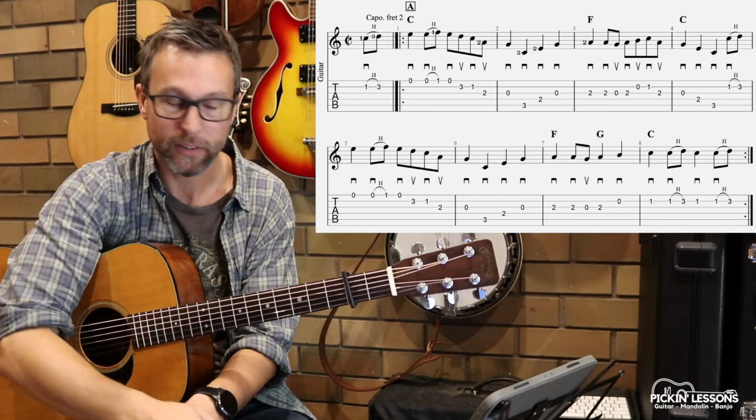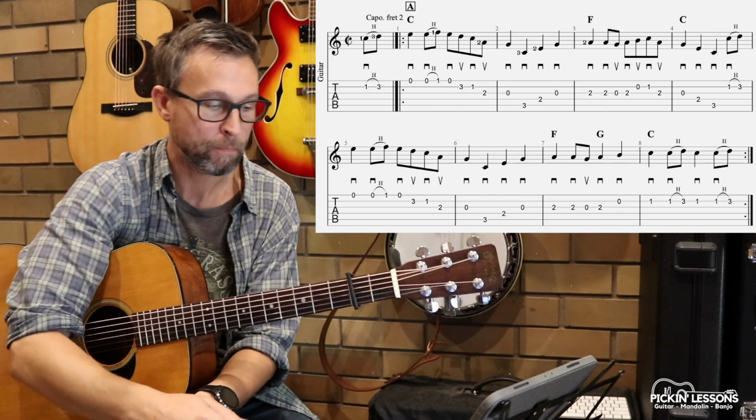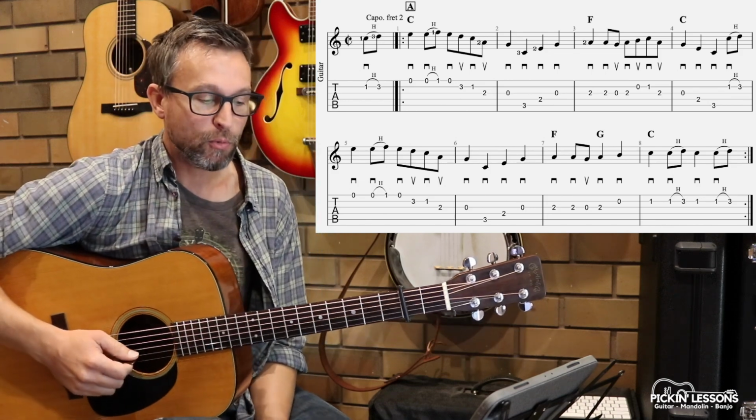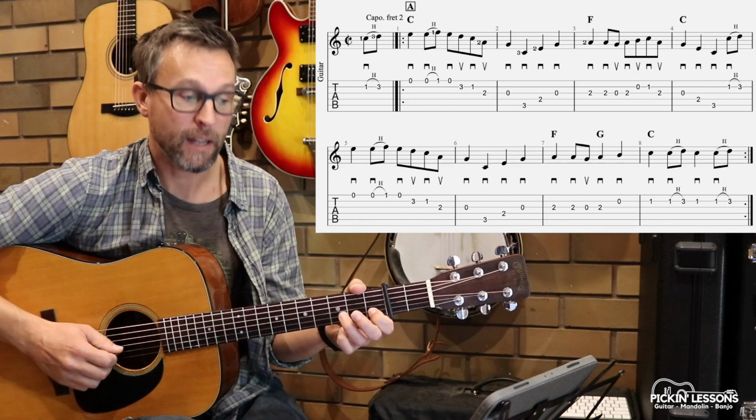There's no alternate ending on this one, so we just play this twice, and once we go to part B, we just play the same A again. Let's have a go from the start. We'll play with that pickup note, and we'll just go through once. From the beginning, 2, 3, pick up.